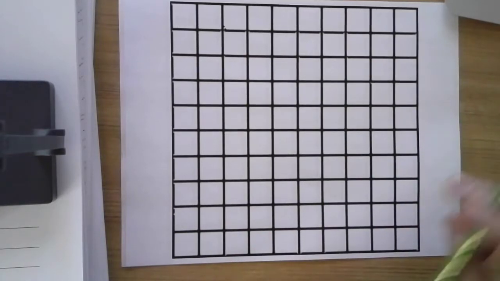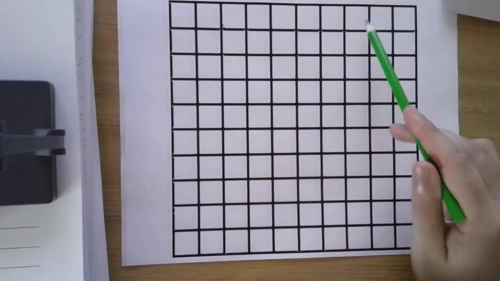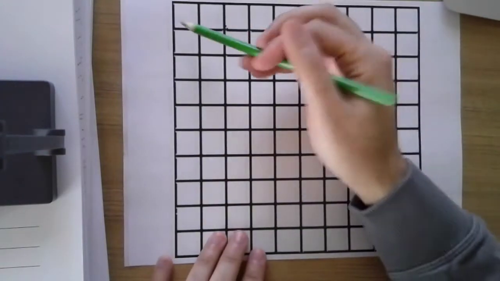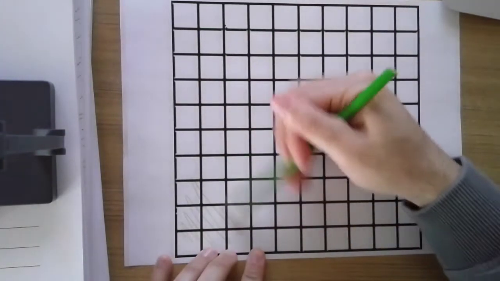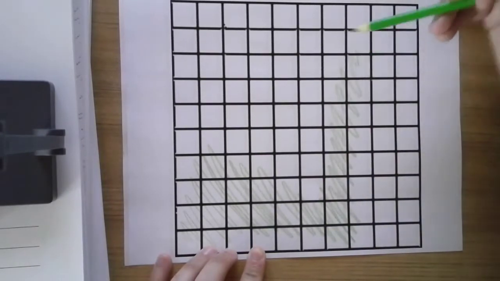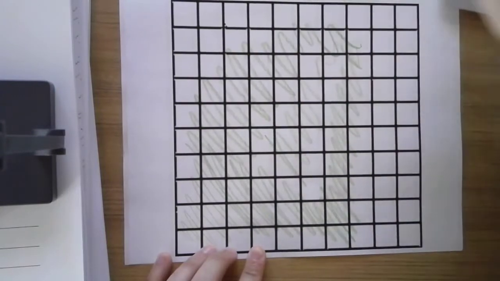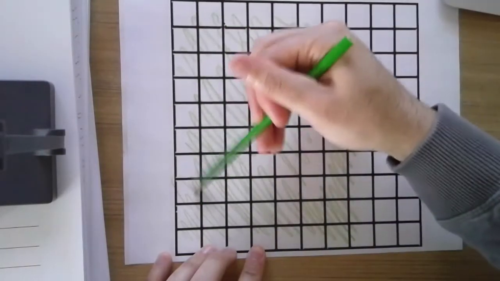So as we know, there's an 80% chance of making my first one. So if I know that there's 10 this way and this would be 8, I'm simply going to color or shade in 80 of my boxes. Now, it does not have to be perfect. It's just a quick little model to show you.